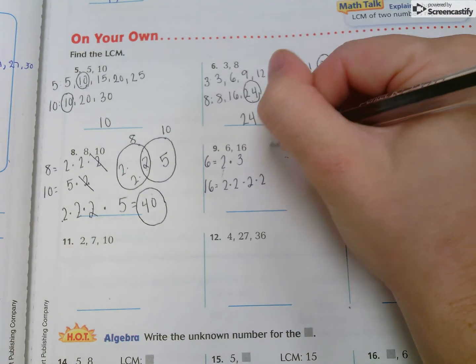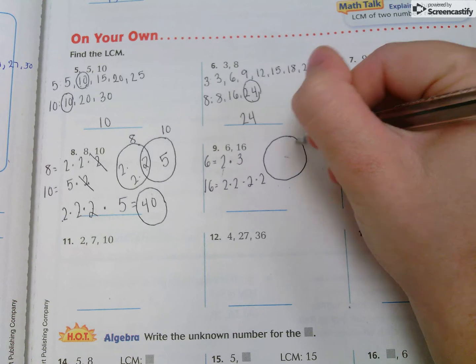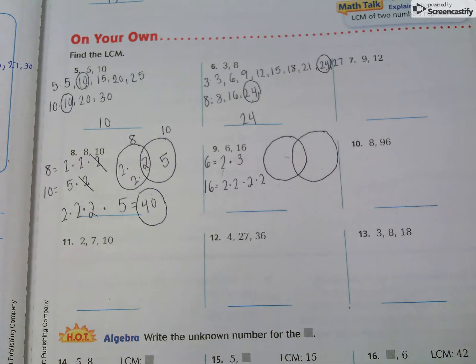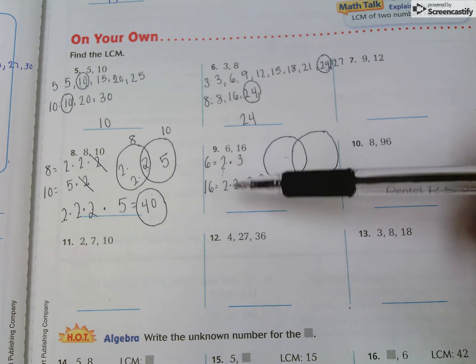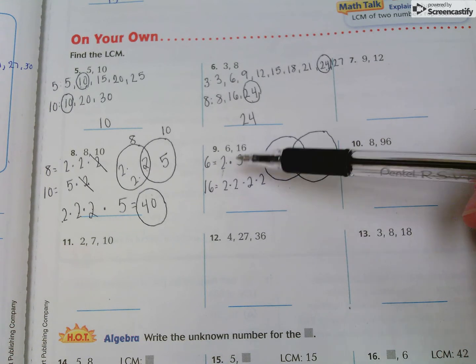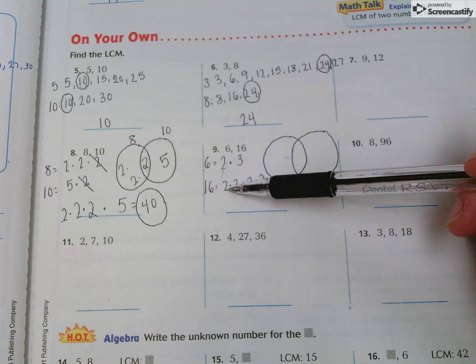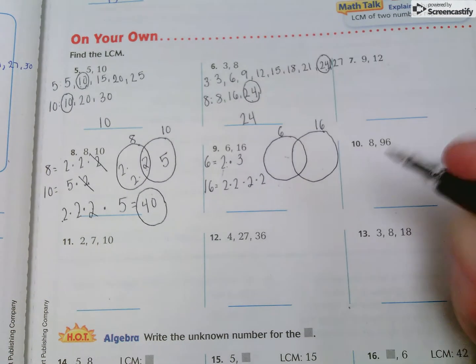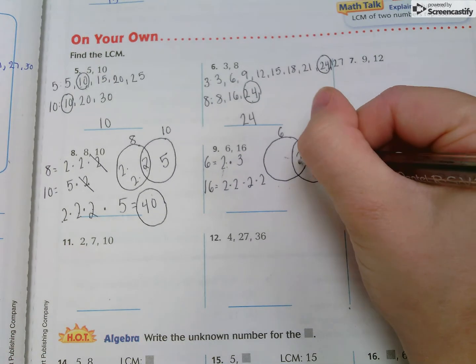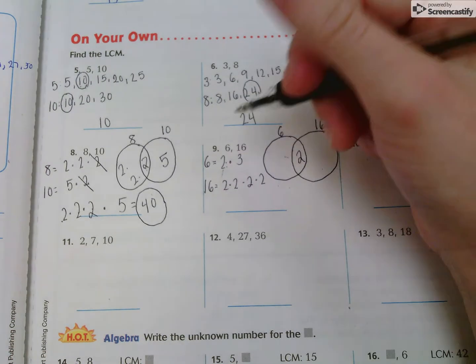Okay, so here we go again. We have to make those 2 circles. What numbers do they have in common? Well, there's 1 two up here, and there's more than 1 here, but we compare. There's 1 and 1. So here's my 6. Here's my 16. The 2 is what goes in the middle, because that's what they have in common.